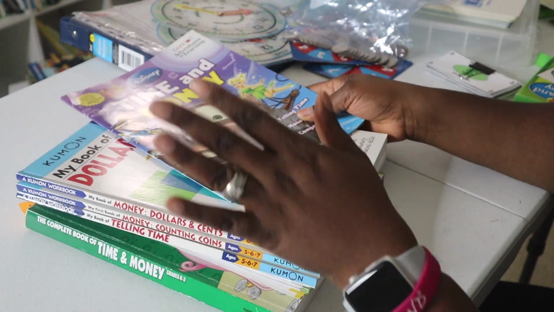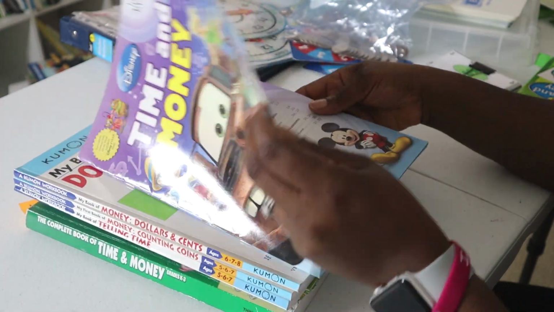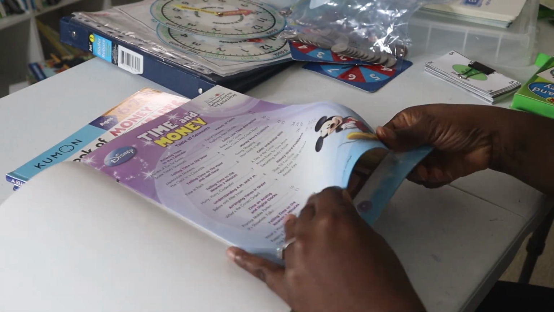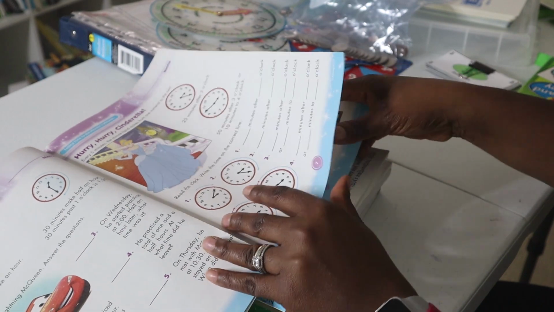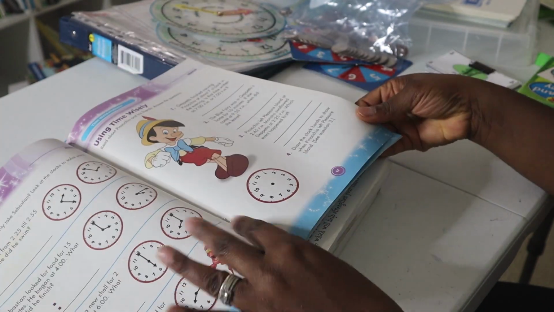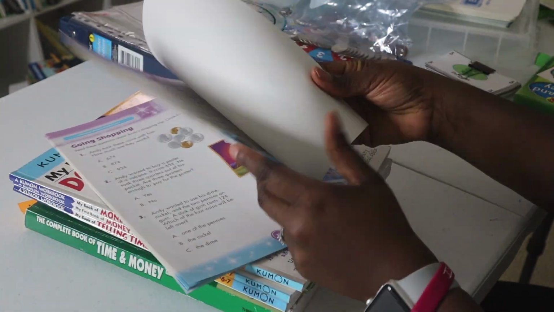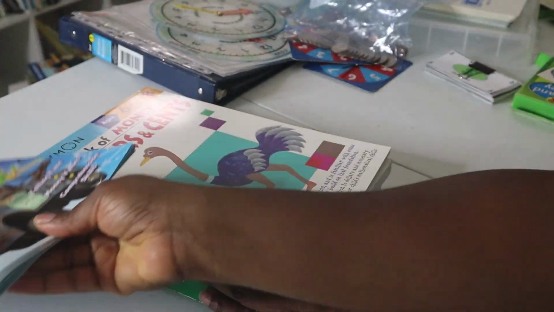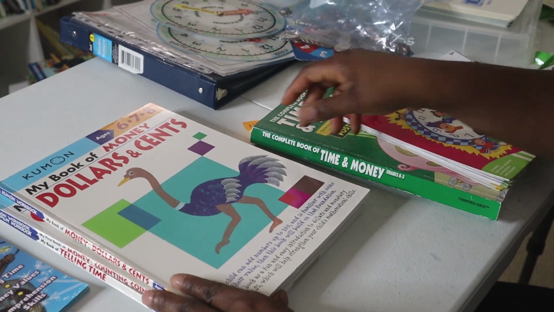These I believe I picked up on Amazon over the years. This one I had found at a Dollar Tree a long time ago. Then I have a few by Kumon.